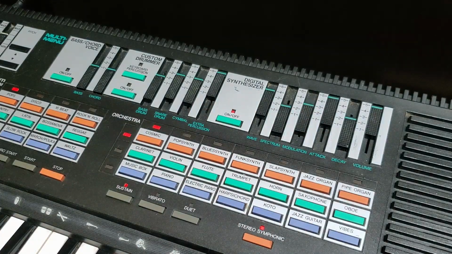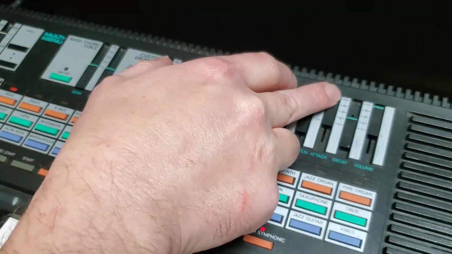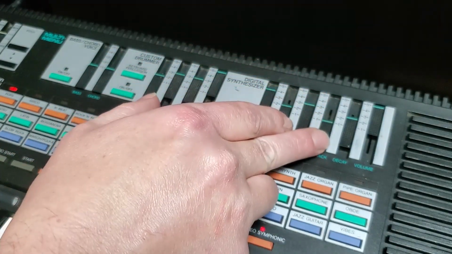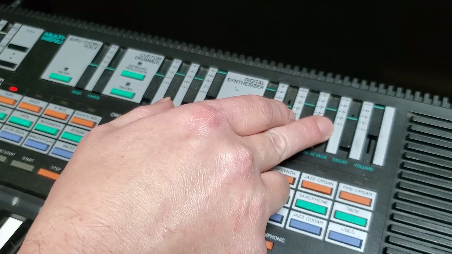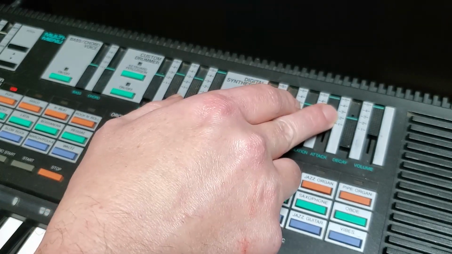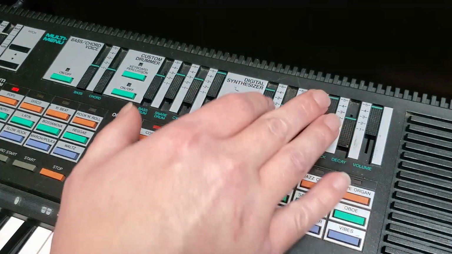Now here you can see that actually 5 levels of variation is really enough. There's not really much difference between 3 and 5 here.